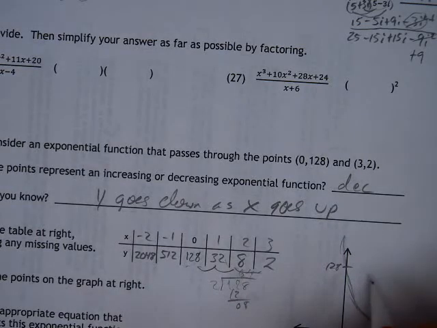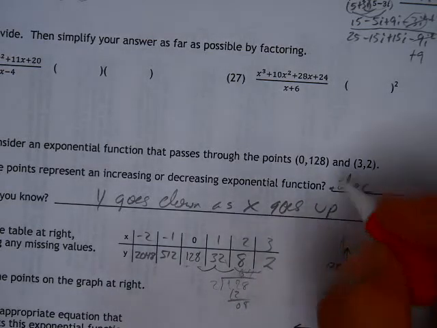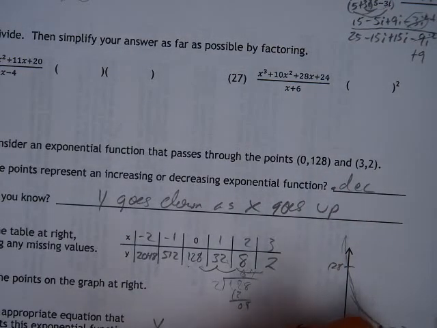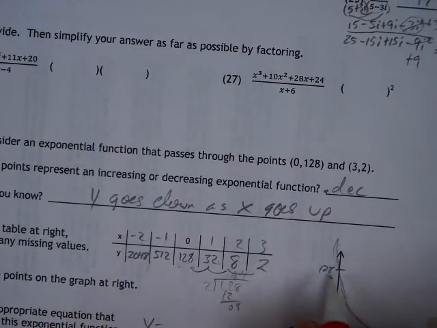So sketch the points. I kind of screwed up and I made this too high. I'm really not going to be able to, it's here and then maybe the top of the page up there somewhere. Write the appropriate equation. This is where the money comes in here. This is what we're shooting for.